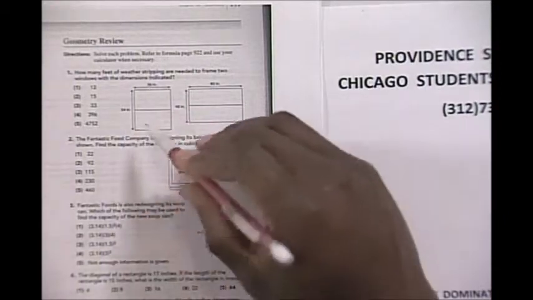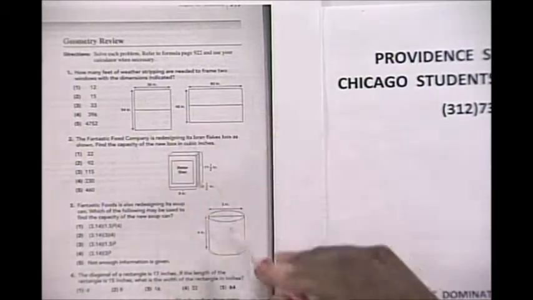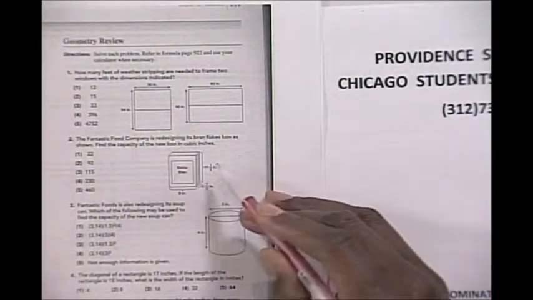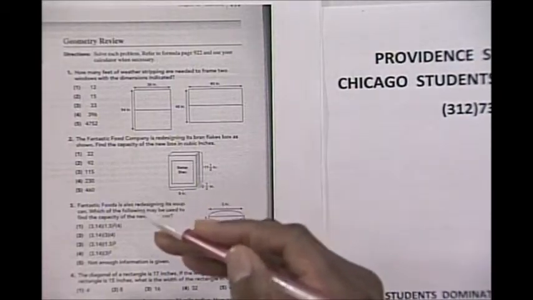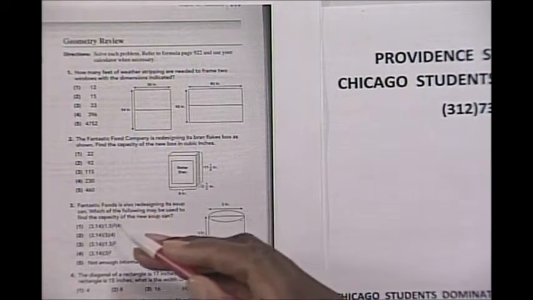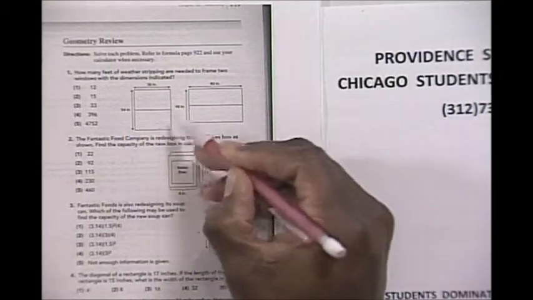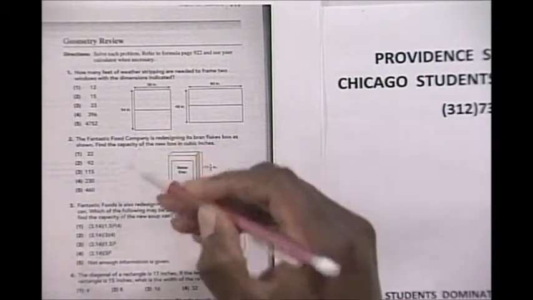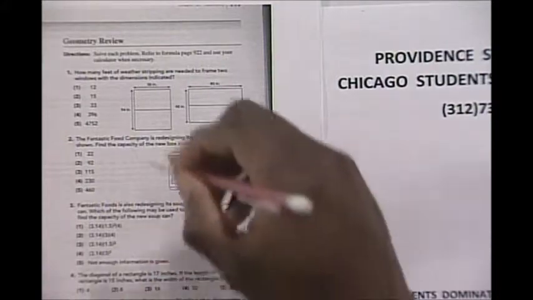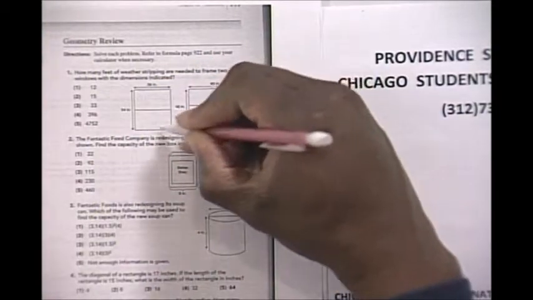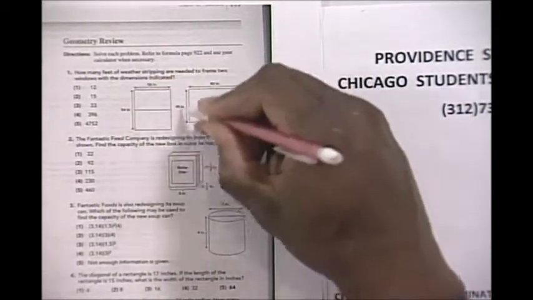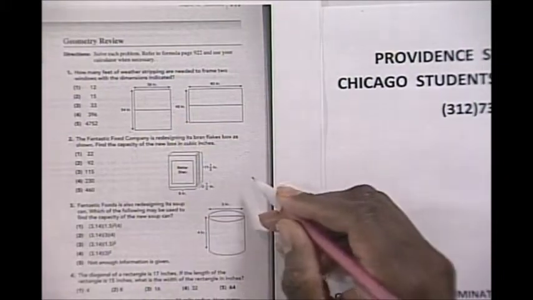You know that weather stripping typically goes around a window. So you'd have to read that problem, have it make sense to you, understand that this is not a problem where you're going to weather strip the inside of the window, and know what kind of problem you're talking about. That is the perimeter. That's a perimeter problem, a distance around problem for 2 different shapes.